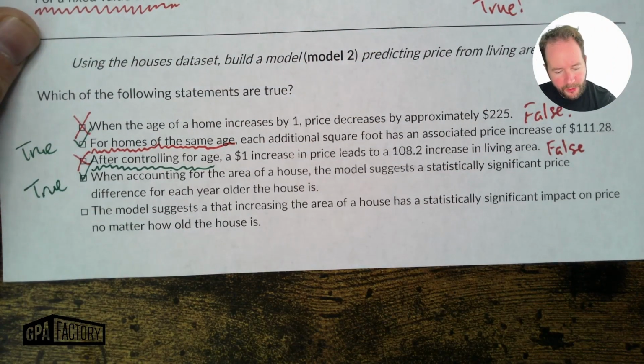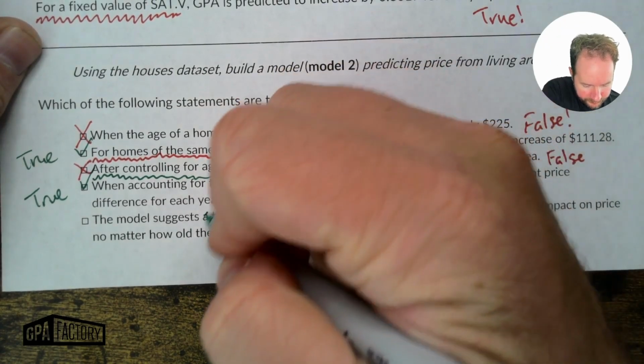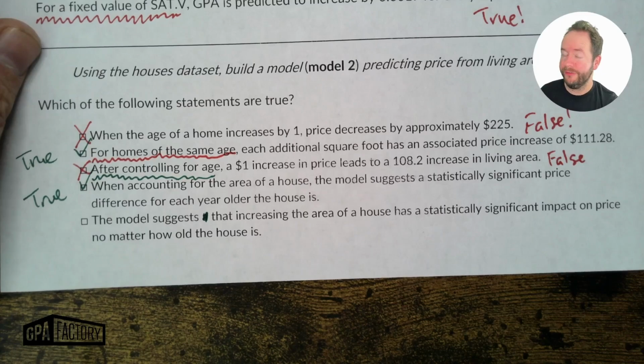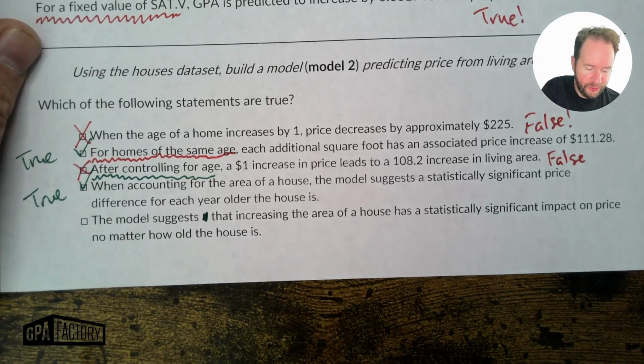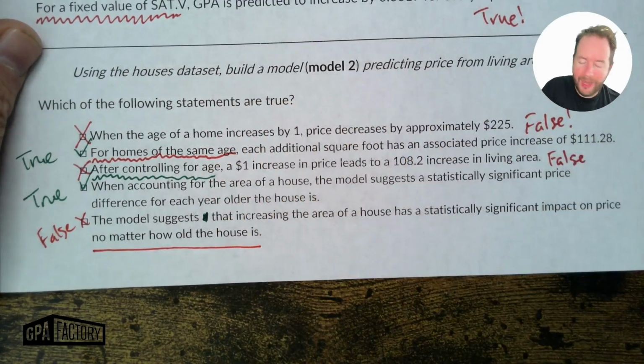Okay. The model suggests, this last one, the model suggests that increasing the area of the house has a statistically significant impact on price no matter how old the house is. This is false. Why? Because they said no matter how old the house is.